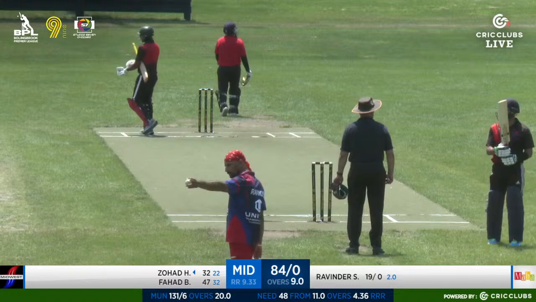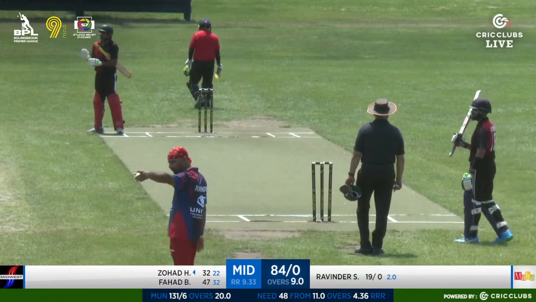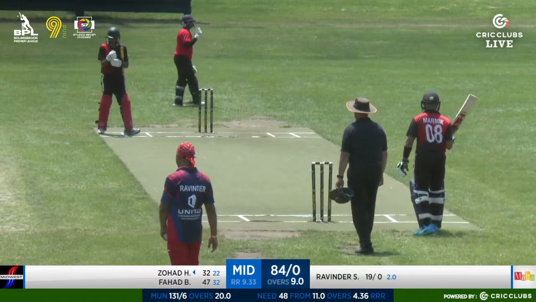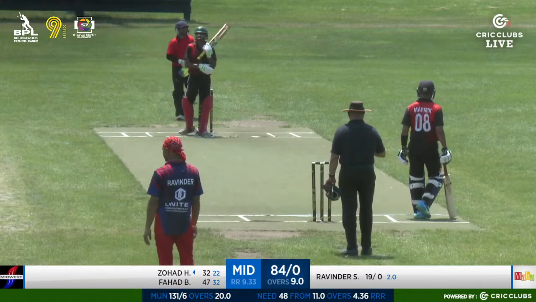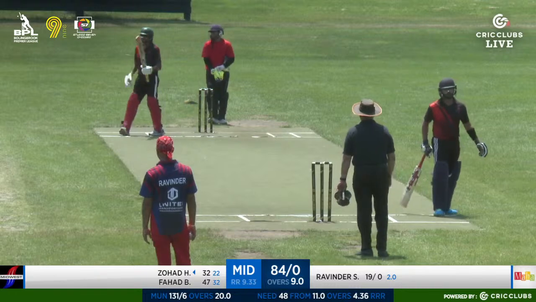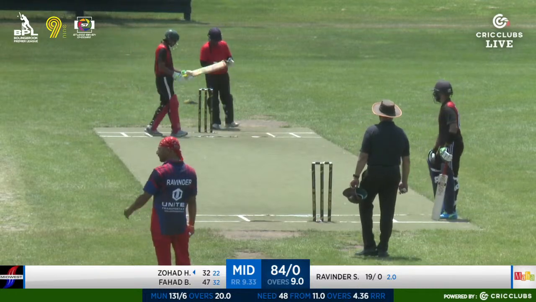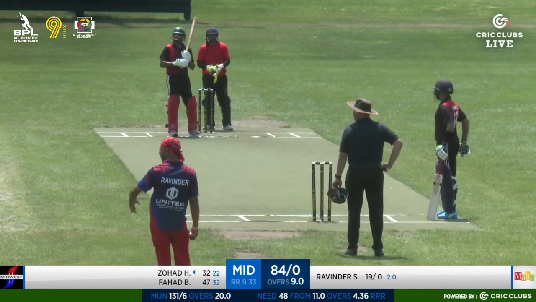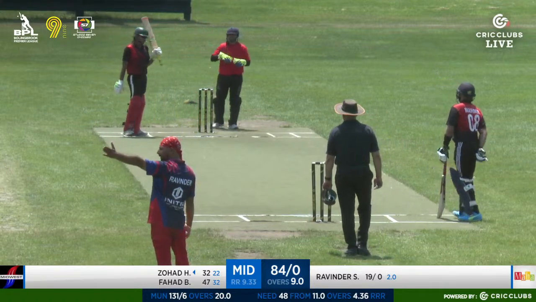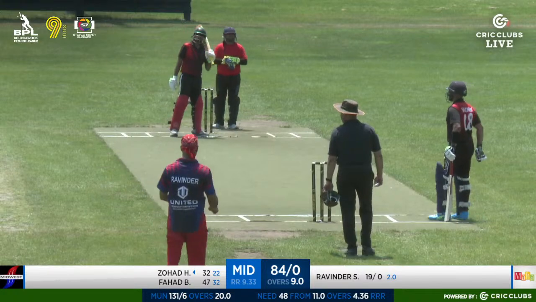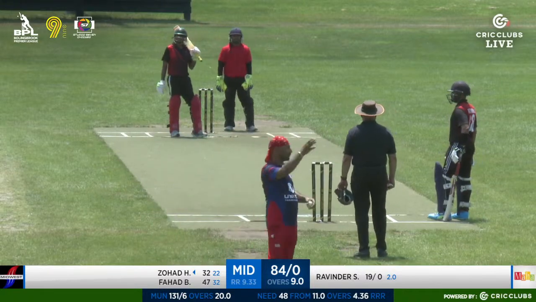Ravinder to continue. Not too many options, I guess, it appears, for United Maharishi. Perhaps a change of bowler. They need to try something if they have any semblance of getting back into this match at this point. But maybe they just want to get out of this comfortably and go enjoy the rest of the holiday weekend.